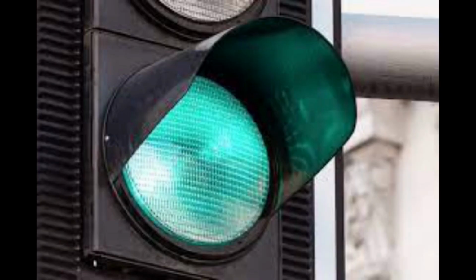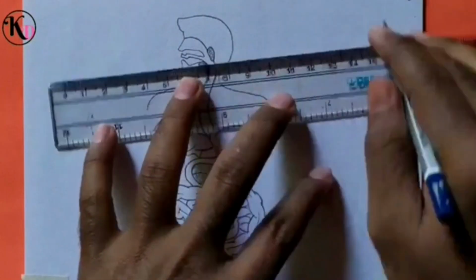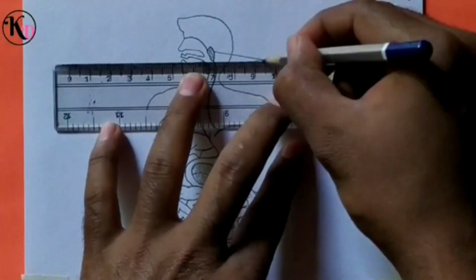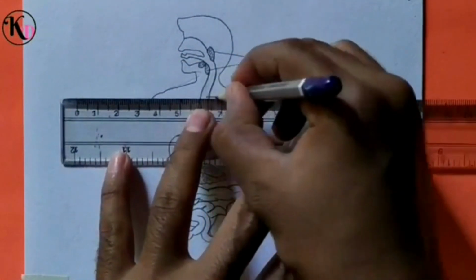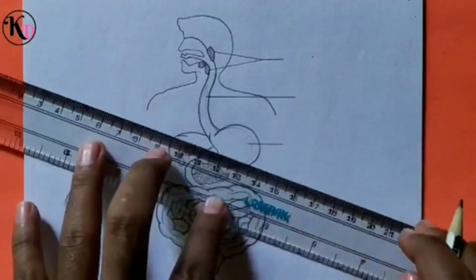Now we can go through our diagram. You can see there are different types of organs present in the human digestive system that perform different types of functions. Okay, now let's label them from the top.